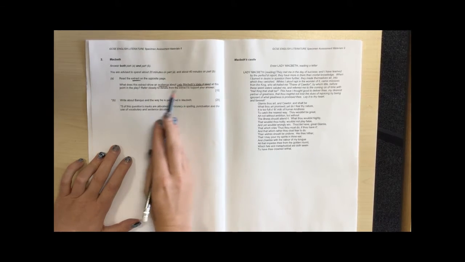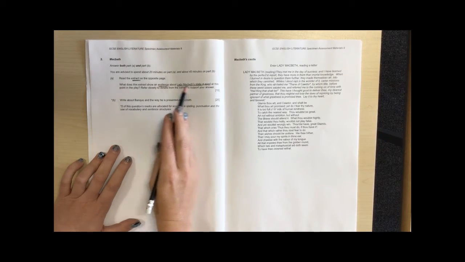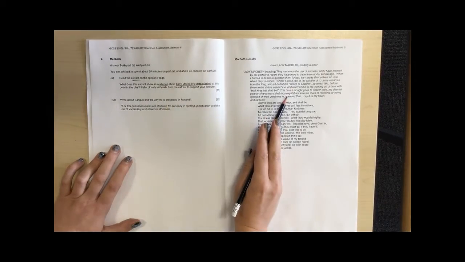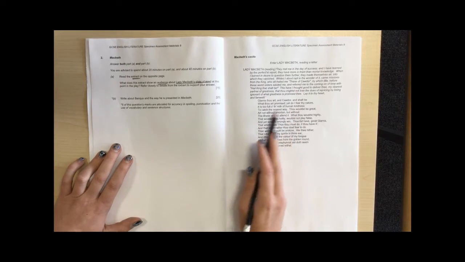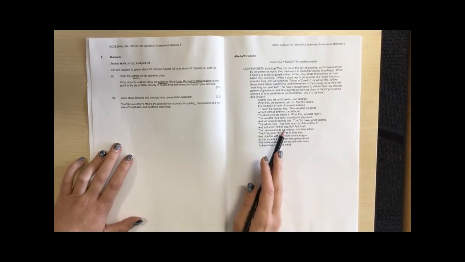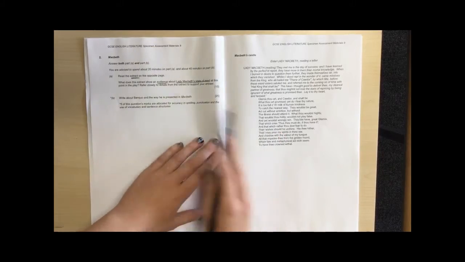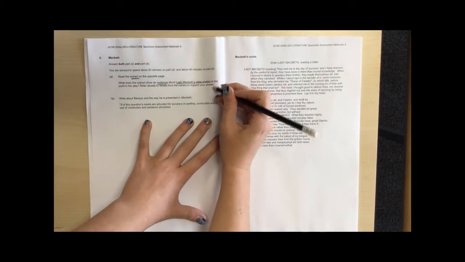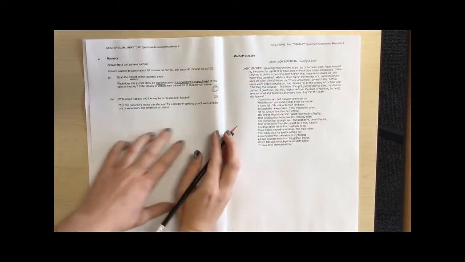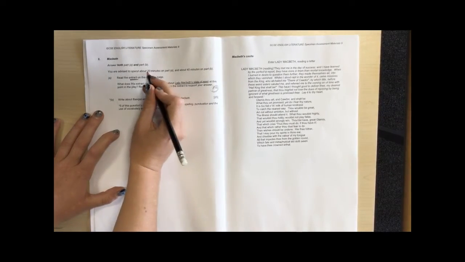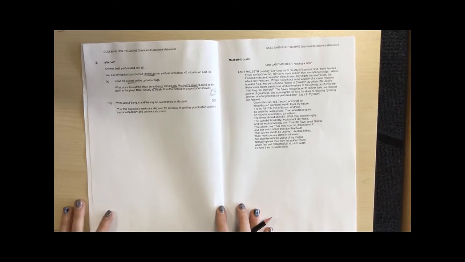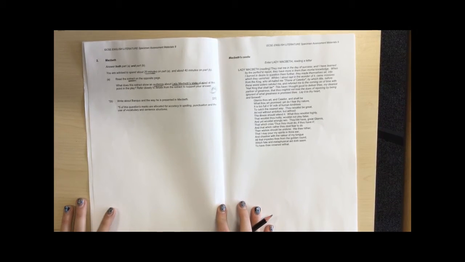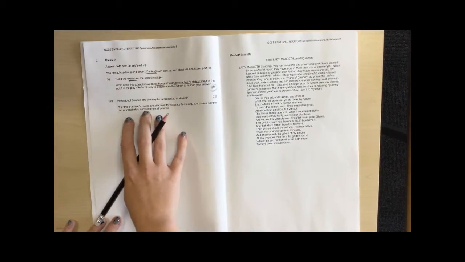Now, once you've read that question and you've underlined the key points, then you can read the extract, and as you read it, you can underline key quotations that you think are relevant to that question. Now, you will notice that Part A is worth 15 marks, and it tells you to spend 20 minutes on that question. Please do not spend any longer. Once you've answered that question, then you can have a look at Part B.